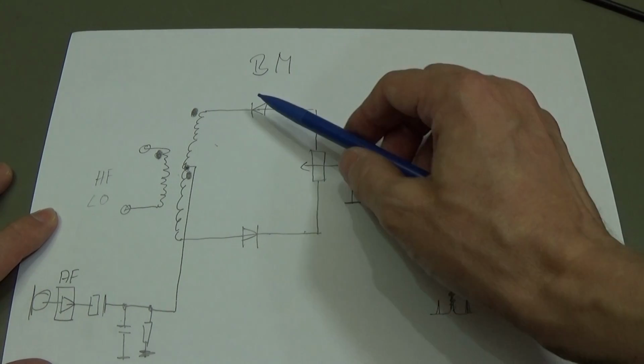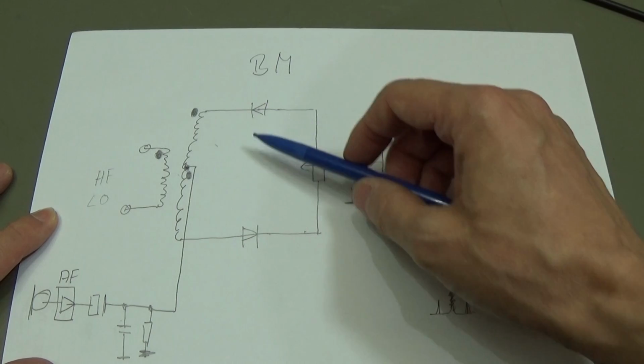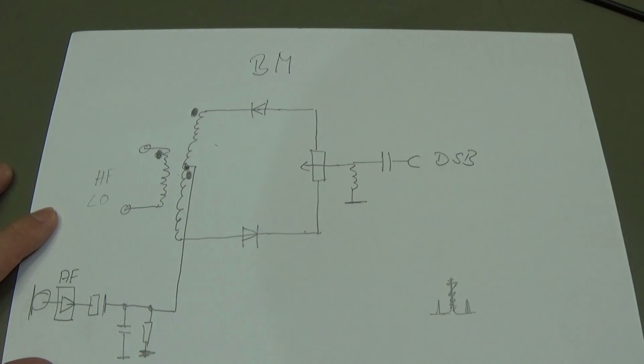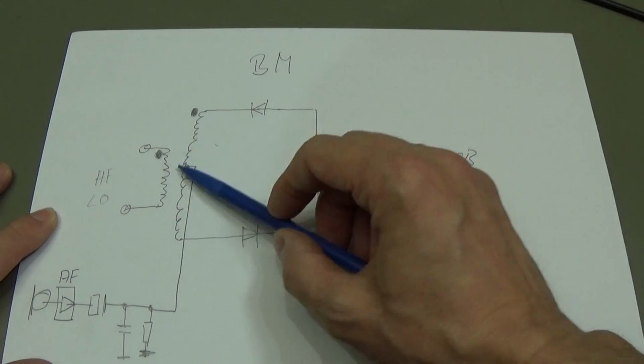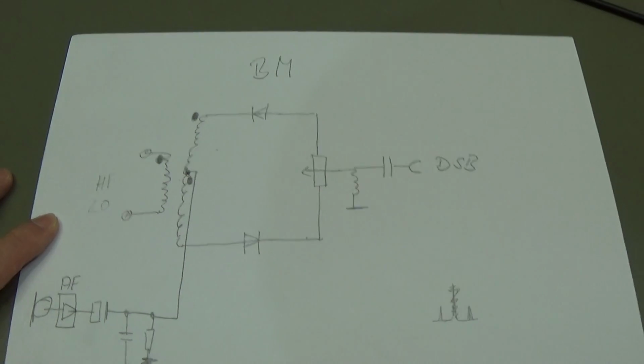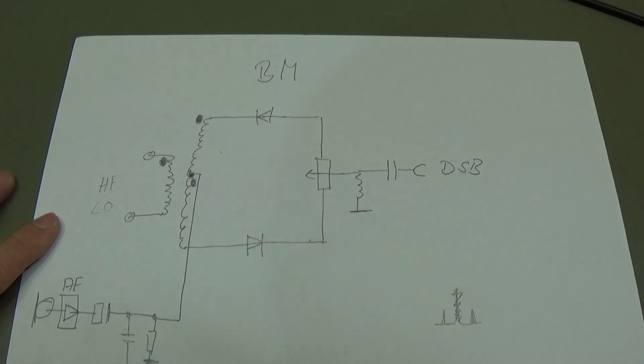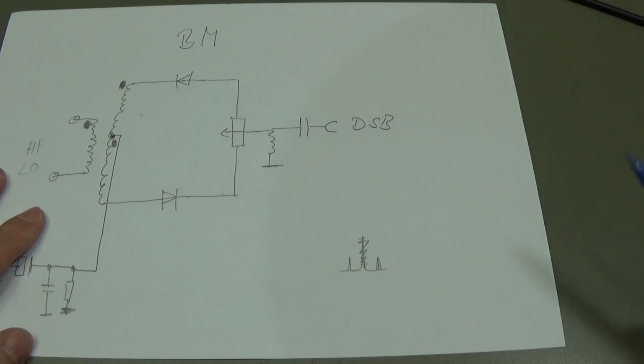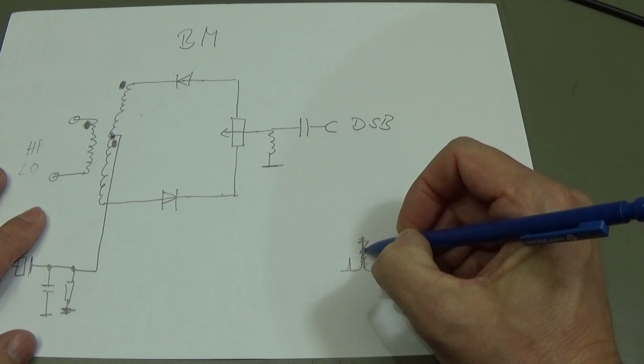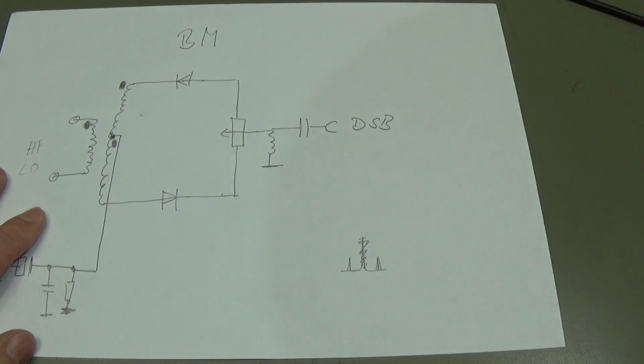So they really should be exactly similar, so they should be really equal. And the broadband transformer should be really the best you can ever get, and then you may have the chance to reduce the carrier to the max.